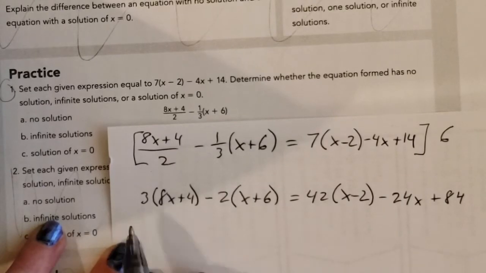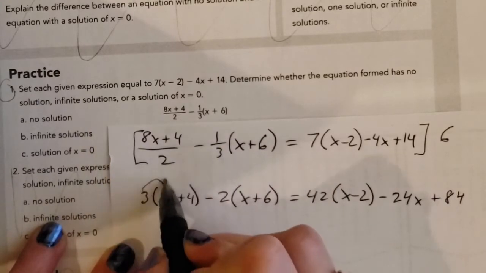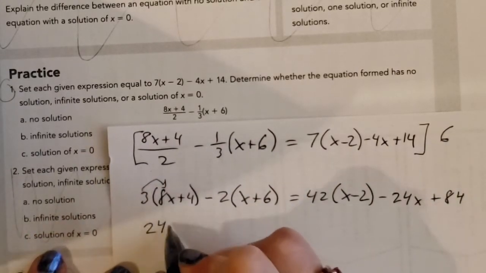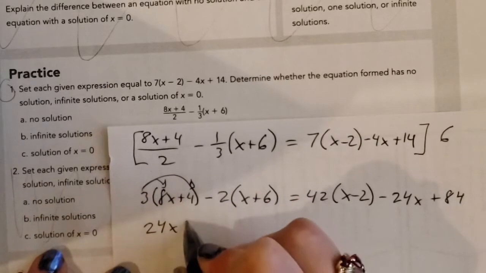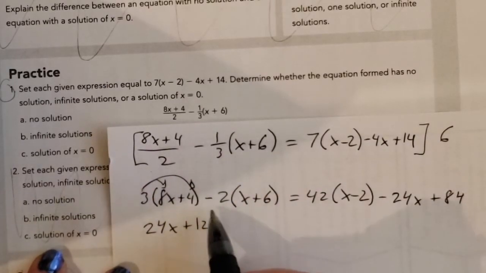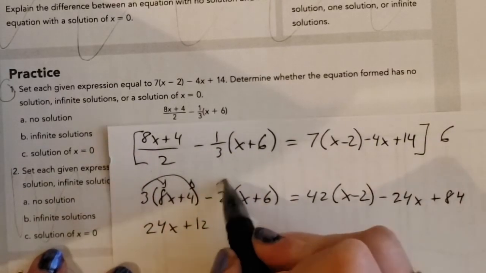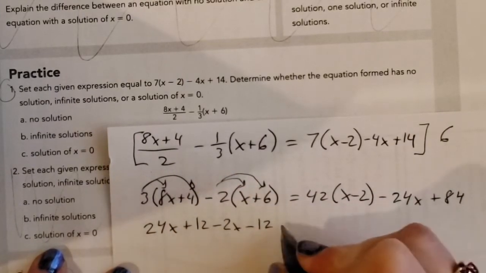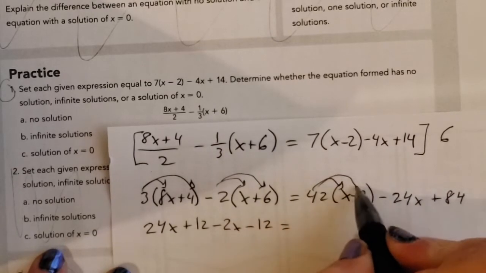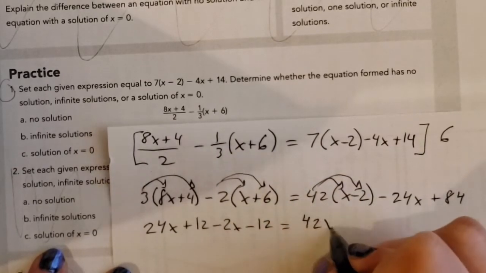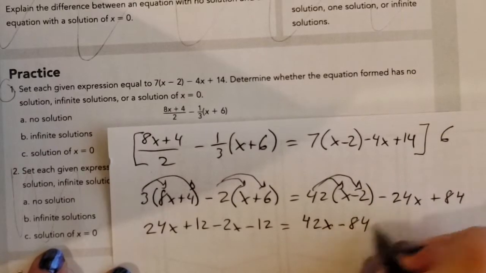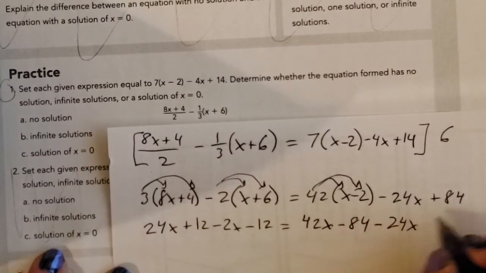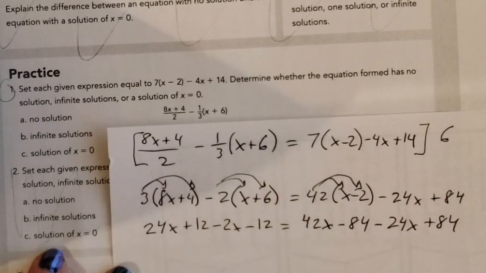So now we're just going to distribute, and then we're going to combine like terms. So if I distribute this 3, when we're distributing this negative 2, the negative goes with the 2. Distribute the 42. And then everything else stays the same. So now we're just going to combine like terms, but you can only do so on either side.